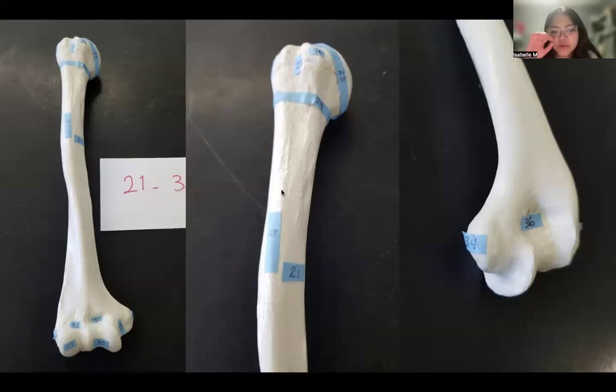This part of the humerus that connects the large proximal head to the skinnier shaft below is called the surgical neck. Not to be confused with the anatomical neck right here.